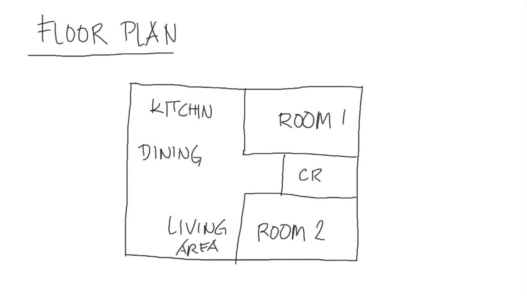So this will be the basis for the lighting layout and the power layout that I will be presenting to you today. After you have done a floor plan, of course, in your drawing in the AutoCAD, you will put the dimension of this side and on this side here.